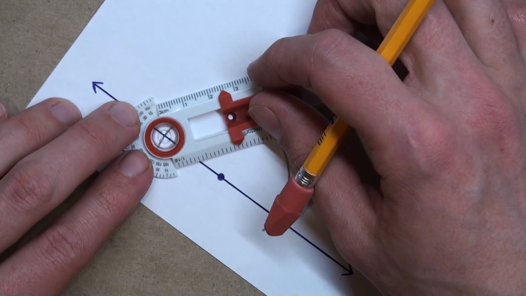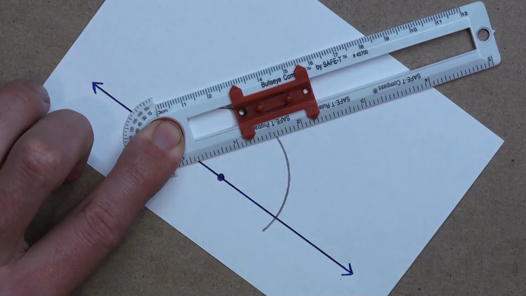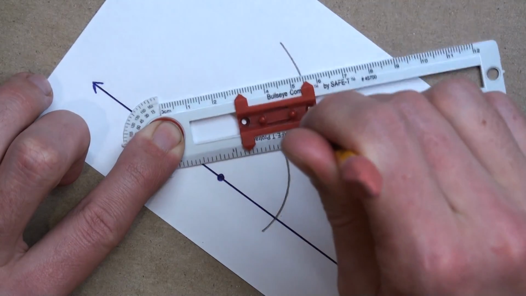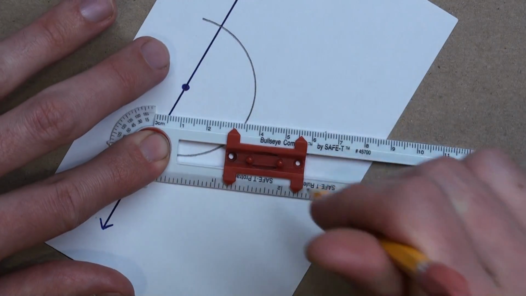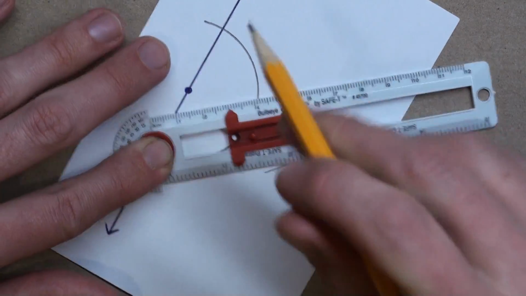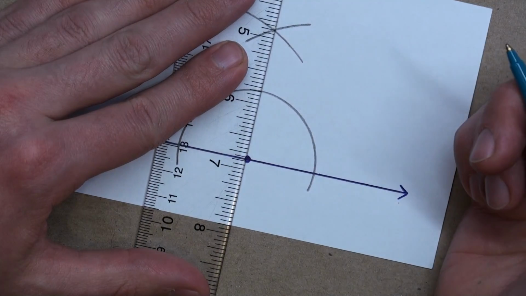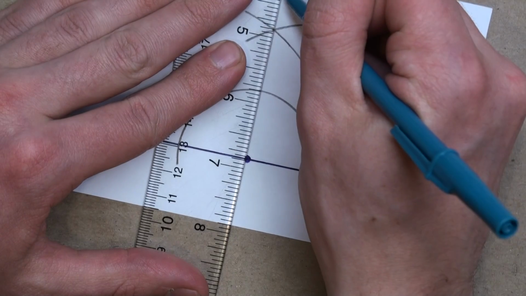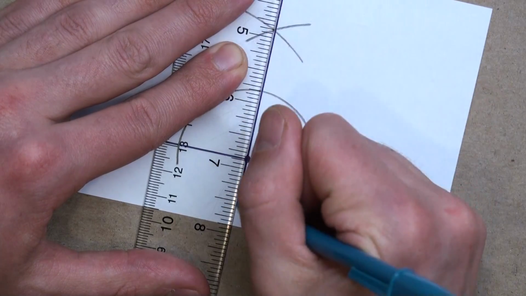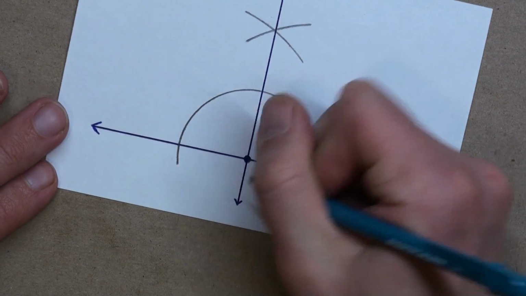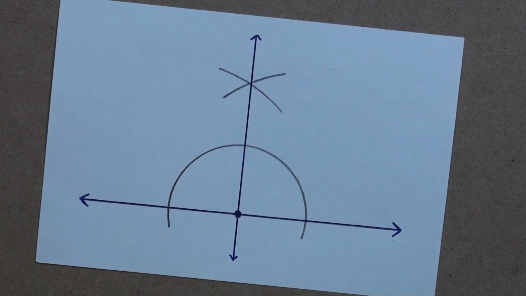Now I take my compass and put it on that intersection, and I'll extend this a little bit, and I make an arc out here, and I come on the other side, and I use the same distance, and I make an arc like that. And my perpendicular line will go through the given line, and it will be perpendicular.